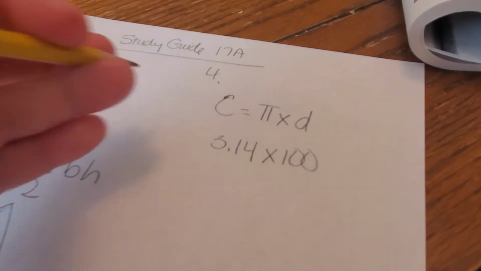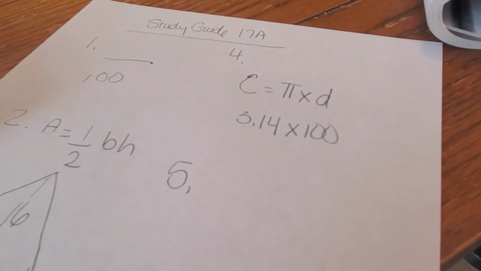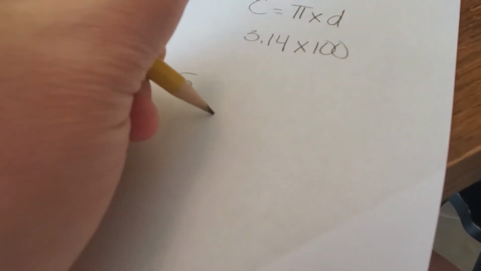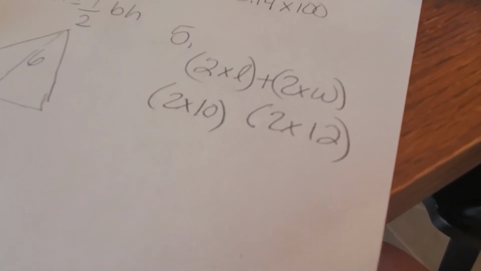Number 5, what is the perimeter of a parallelogram? Perimeter, remember, is simply the outside, the sides, okay? So we know that for 2 of the sides, we go 2 times length plus 2 times width, okay? So my width in that case is 12, right? My length is 10. We're not worried about the 9 on number 5 because the number 9 is measuring the height. For perimeter, you don't have anything to do with height.